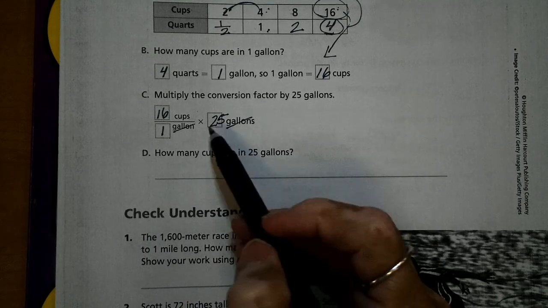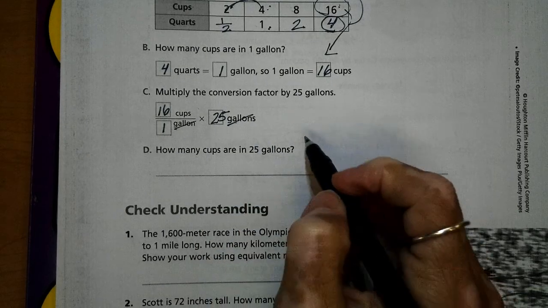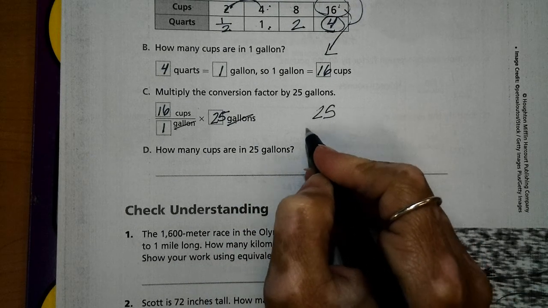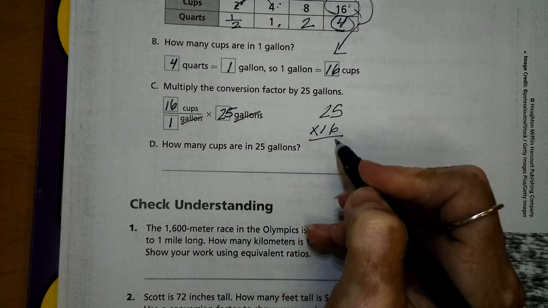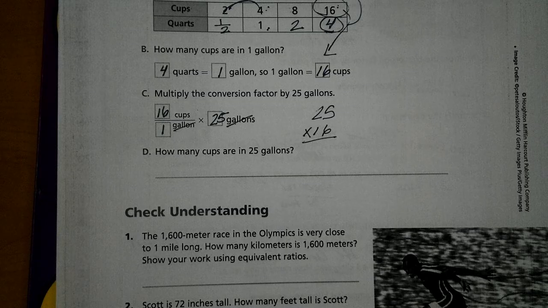All right, so what happens is I canceled the gallons and the gallons. So we just need to multiply 25 by 16. So someone multiply 25 by 16. Equals 400.